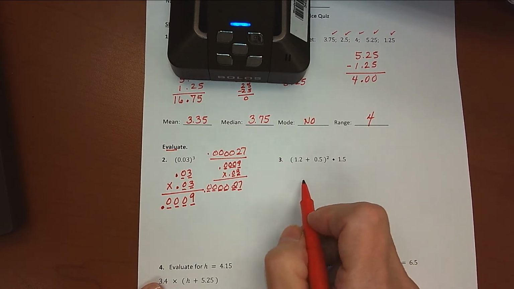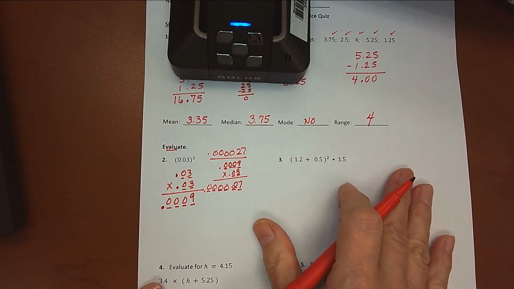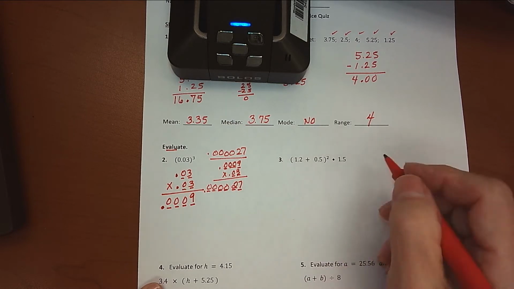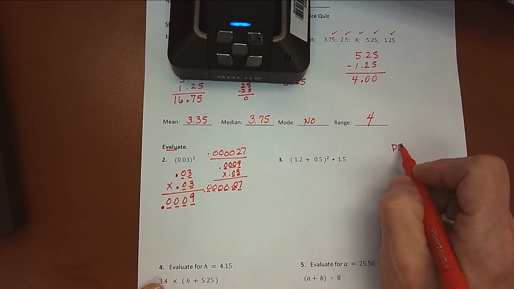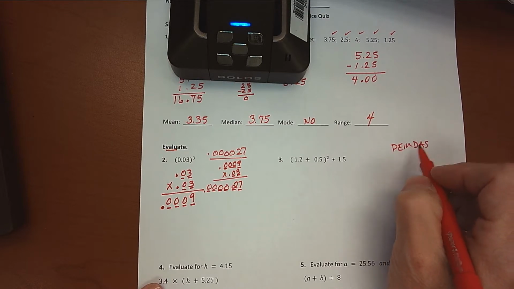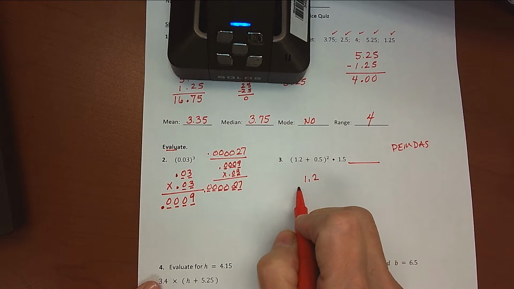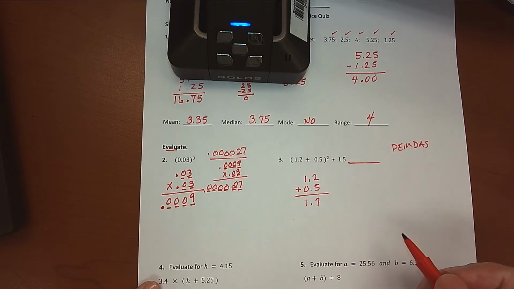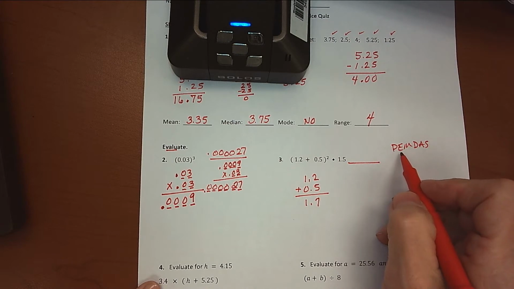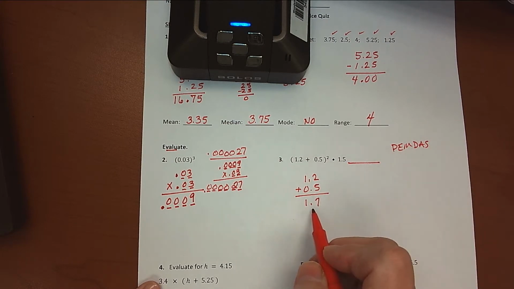Okay. All right, next problem then, number 3. I am going to use my order of operations to solve this problem. So order of operations is PEMDAS. And PEMDAS tells me to do my parentheses first. So here are my parentheses, 1 and 2 tenths plus 0 and 5 tenths, which is 1 and 7 tenths. And then I'm going to do my exponent. So I've got to raise that to the second power.